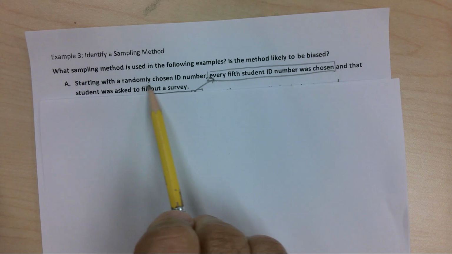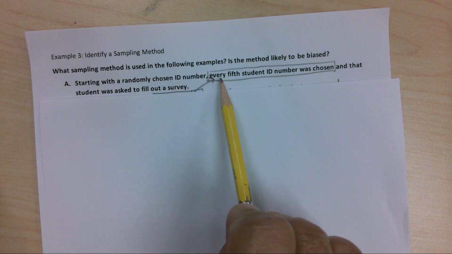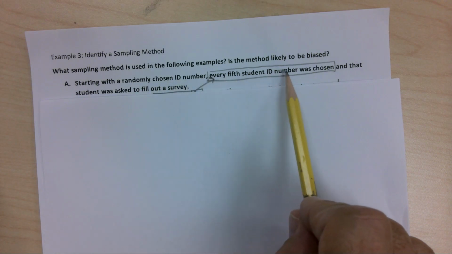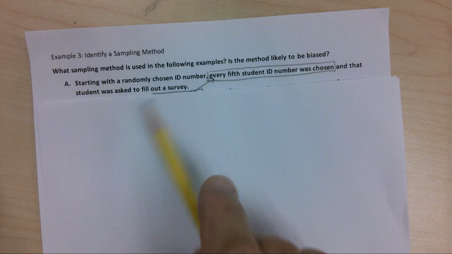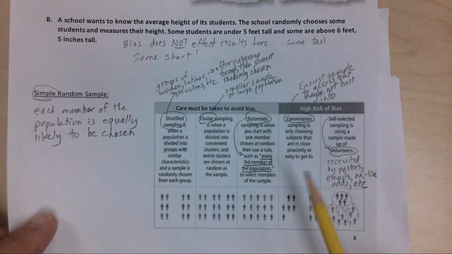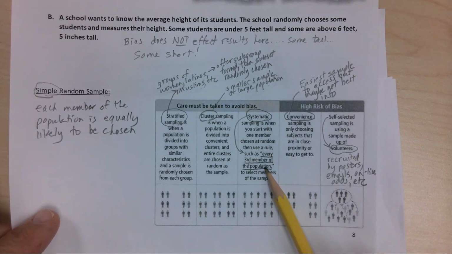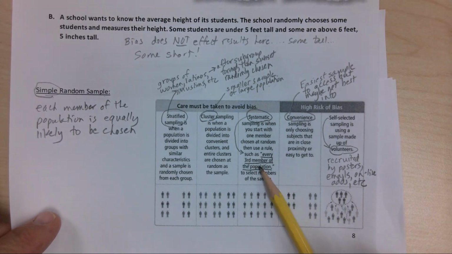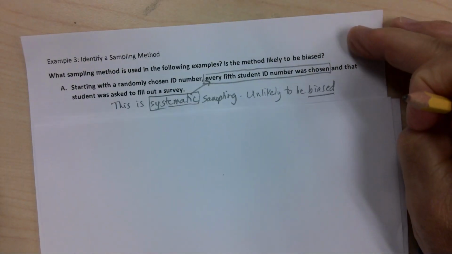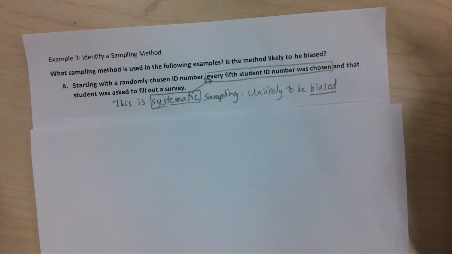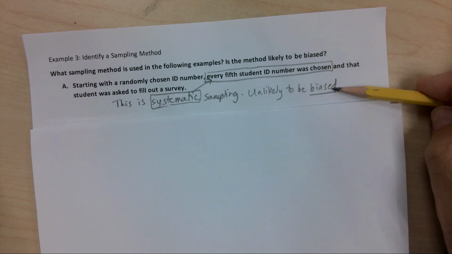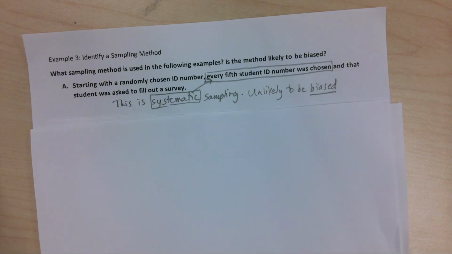Starting with a randomly chosen ID number. Every 5th student ID number was chosen. That's the key. And that student was asked to fill out a survey. So if we went through our list, that sure sounds like systematic. I mean, that one's pretty easy. Every 3rd member, every 4th member, every 10th member. So as you can see, that is going to be systematic. And this fits in the category of not being very biased.